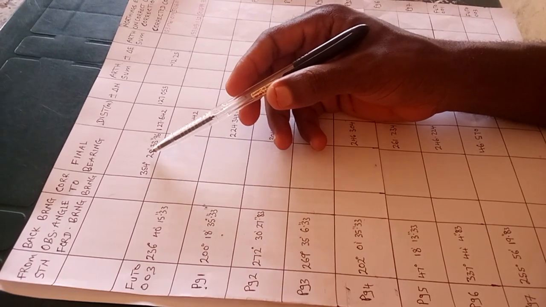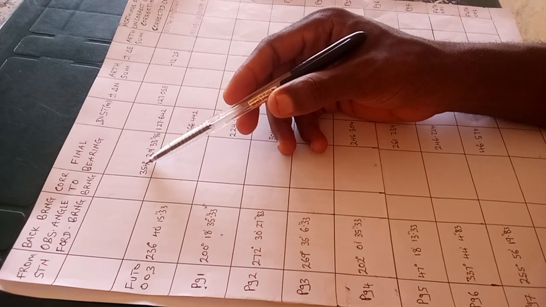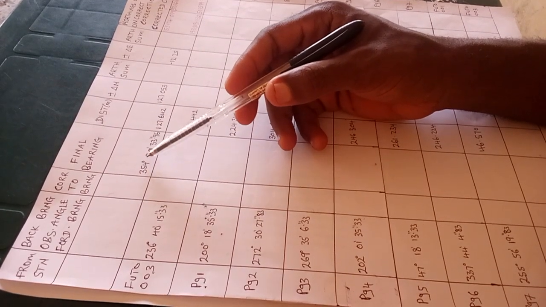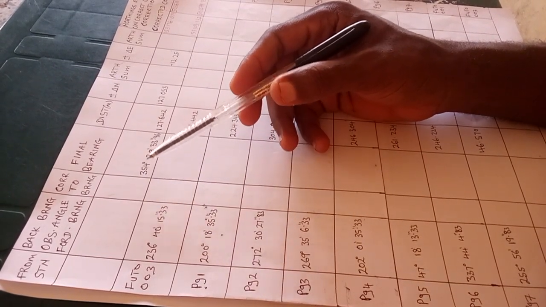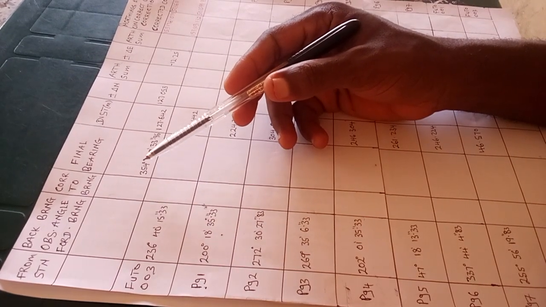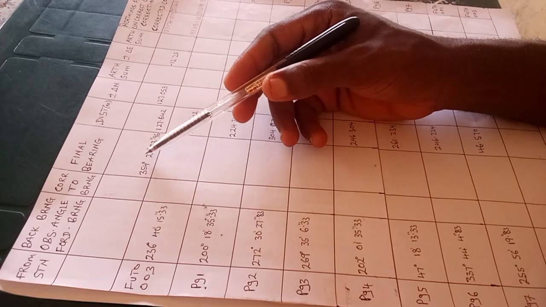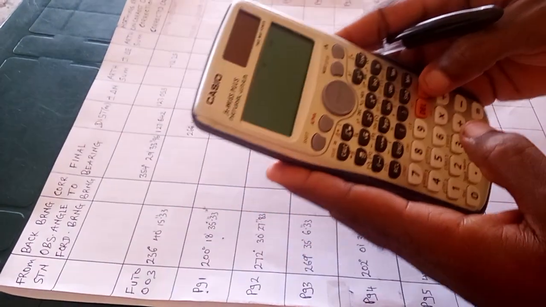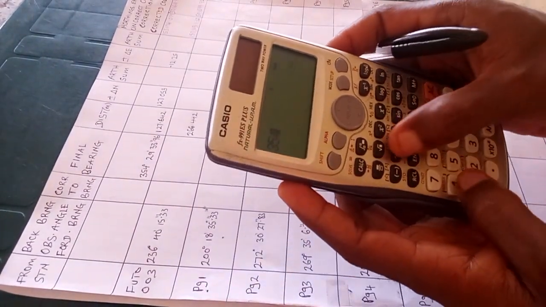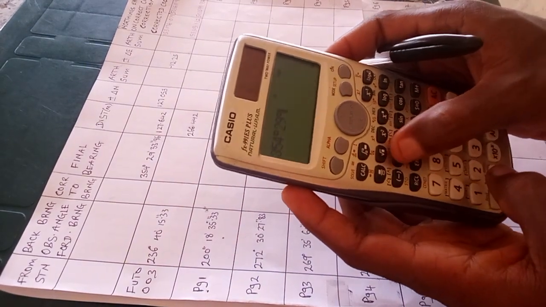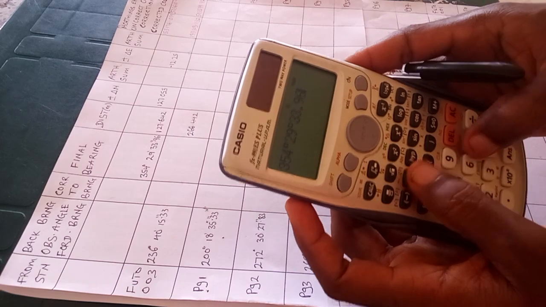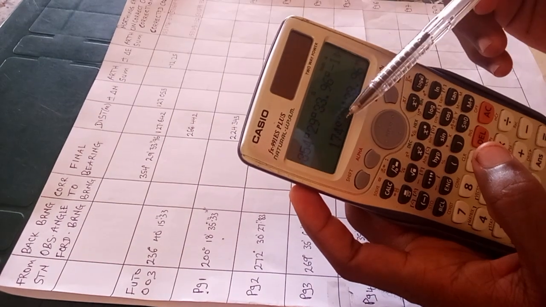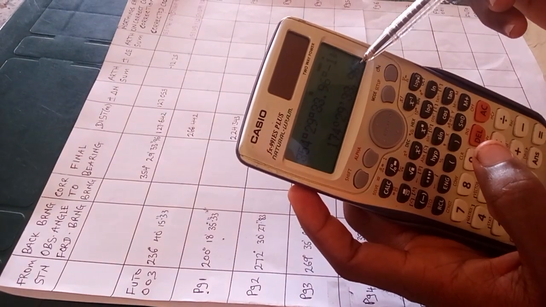That simply means that if the forward bearing of the previous station is above 180 degrees, all you have to do is subtract 180 degrees from it. If it is less than 180 degrees, you add 180 degrees to it. In this case it is above 180 degrees, so we punch 354 degrees, 29 minutes, 33.96 seconds minus 180 degrees. All you'll be having now is 174 degrees, 29 minutes, 33.96 seconds.